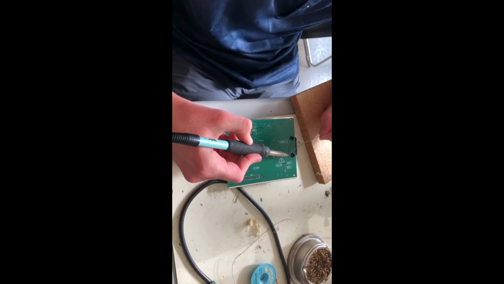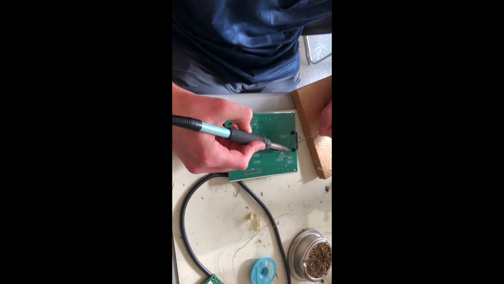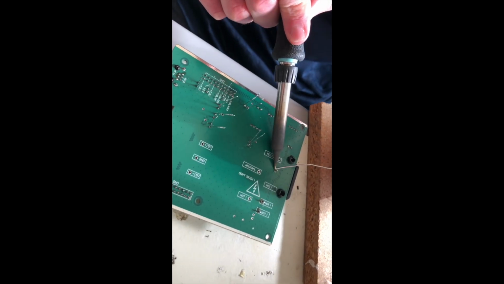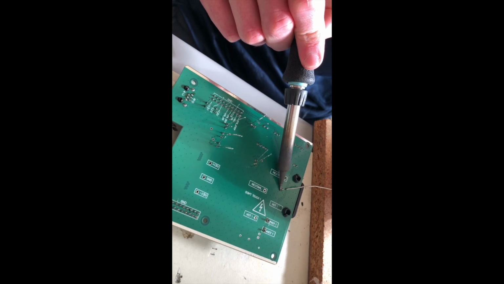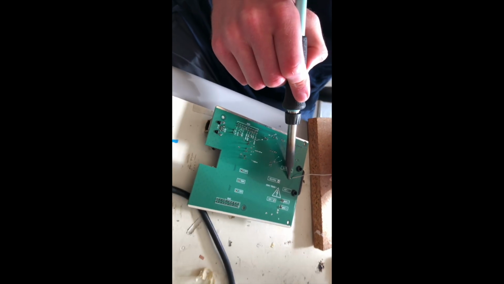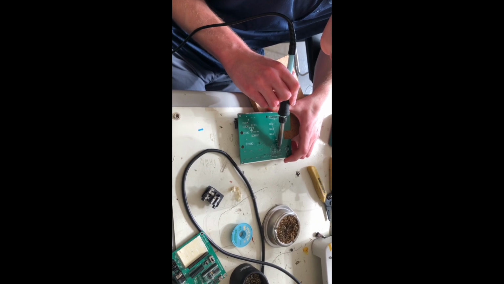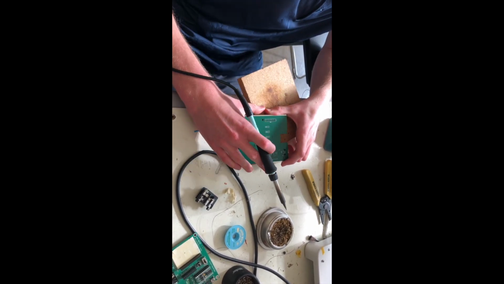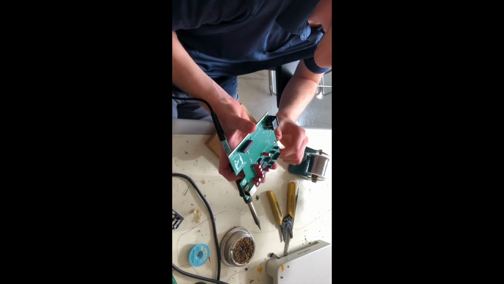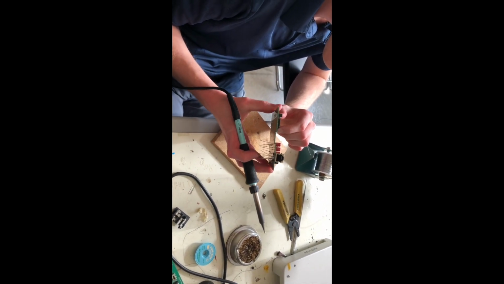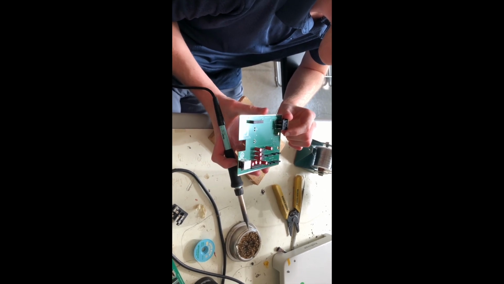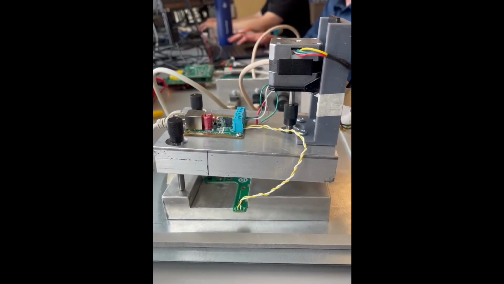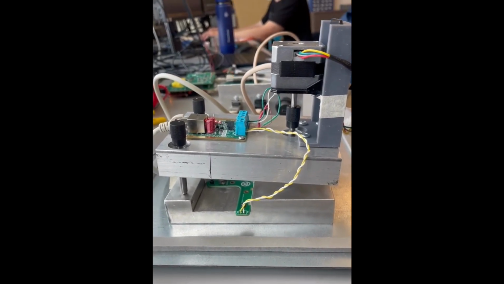Here, hand soldering is being done to put components onto the power board. Here is the stepper motor taking steps to adjust the fine adjustment screw for the tip approach.